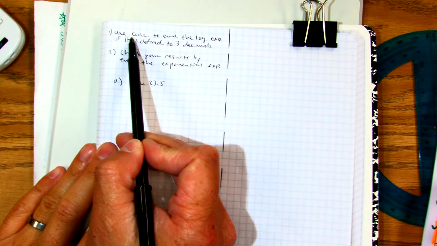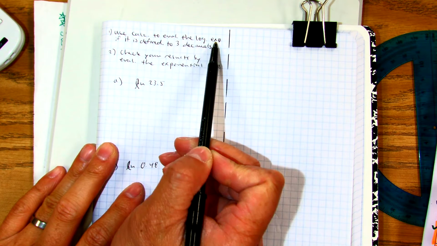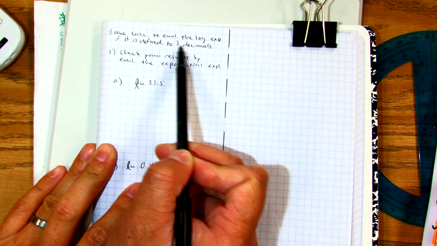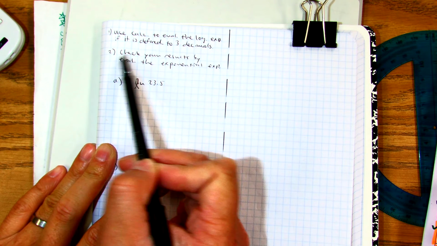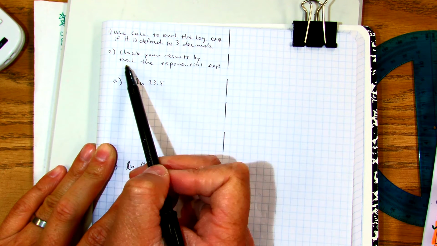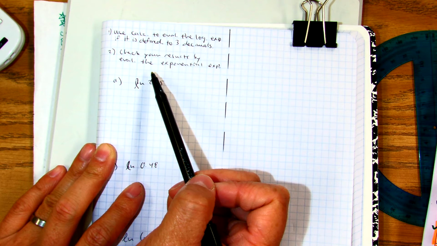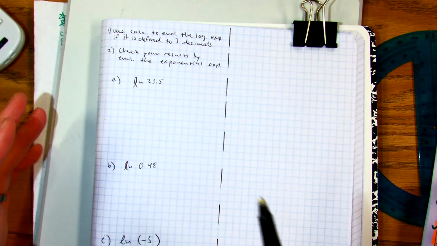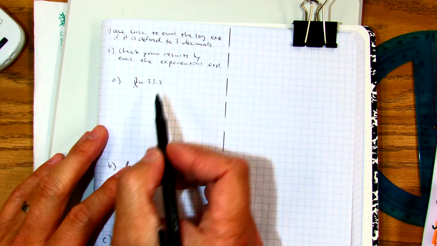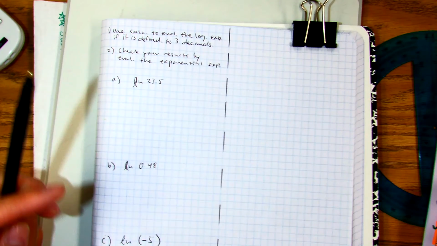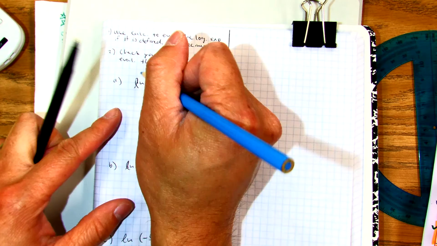Use a calculator to evaluate the log expression, if it is defined, to 3 decimals. And then the second thing, check your results by evaluating the exponential expression. I'm going to show you first how to do this by hand, and then you'll see what the checking part is. So by hand, we've been learning, partner A, tell partner B, what do you know about the natural log?